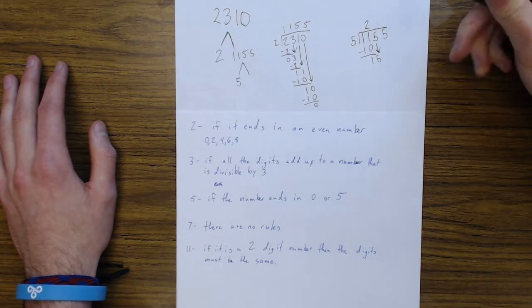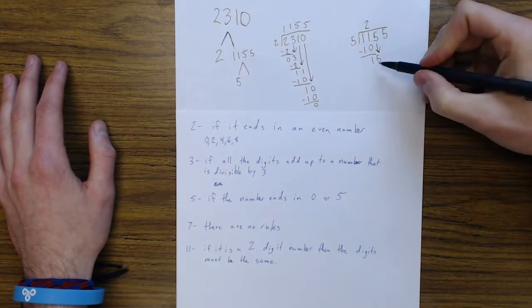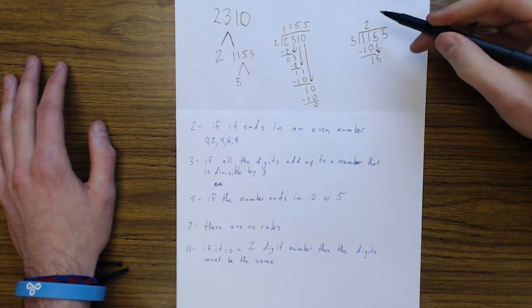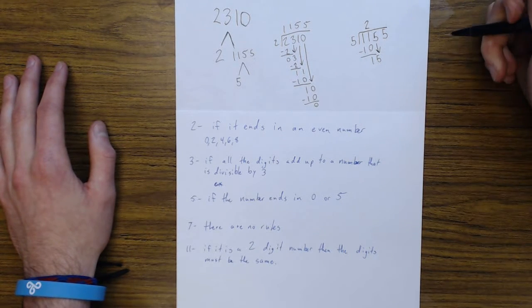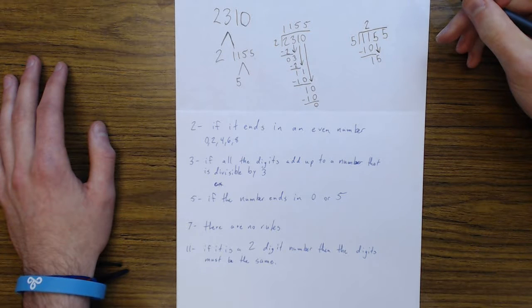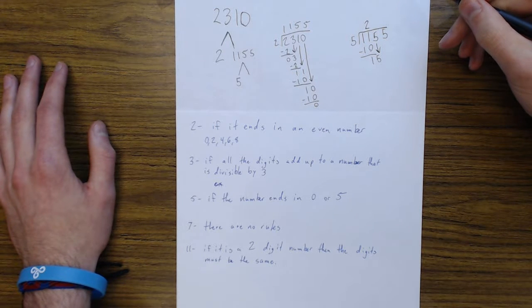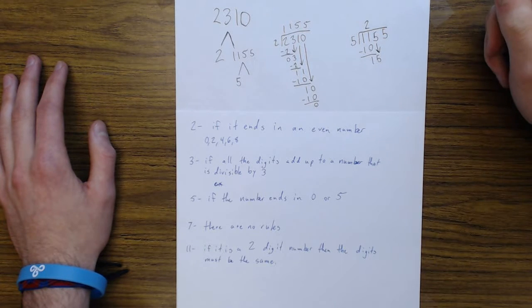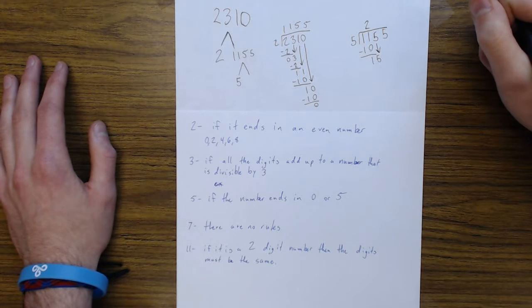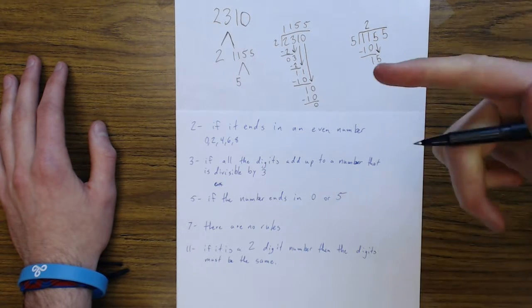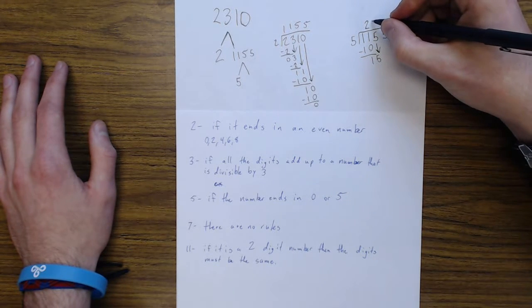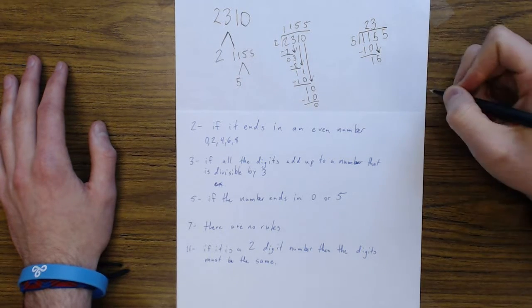I think that's 15. That is 15. Now it's difficult to tell, my handwriting's not the best. But how many times does 5 go into 15? So 5 times some number equals 15. We're looking for what that number is. 5 times 2 is 10. 5 times 3 is 15. 3. There you go. Good job, Mr. Hartung. Thank you, Mr. Quinn.